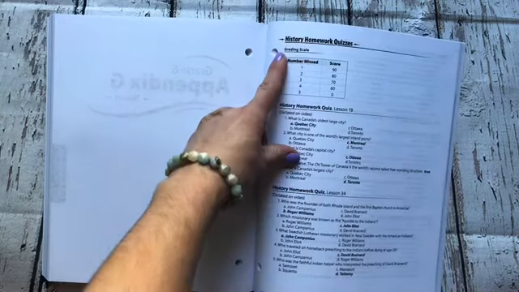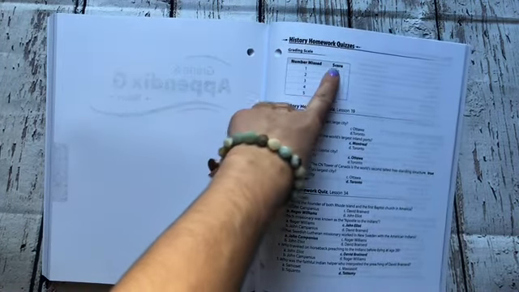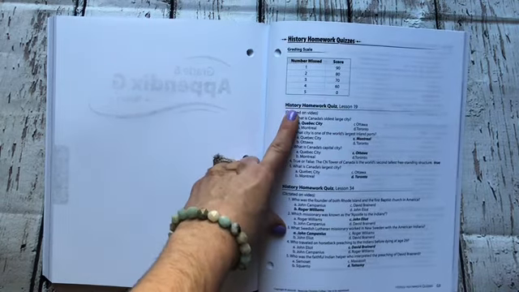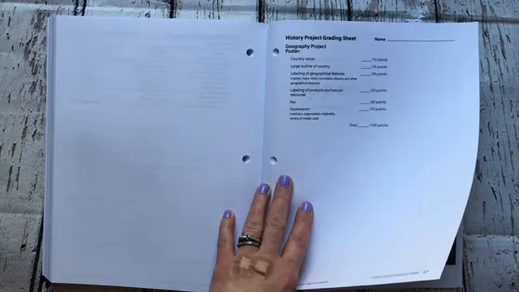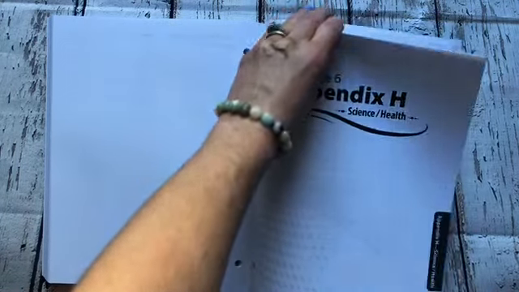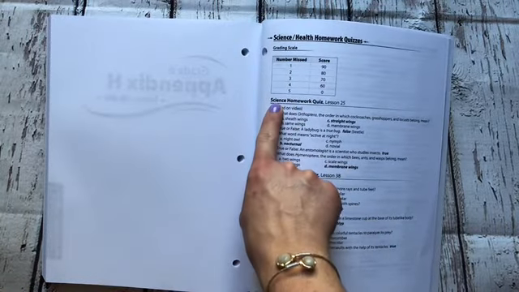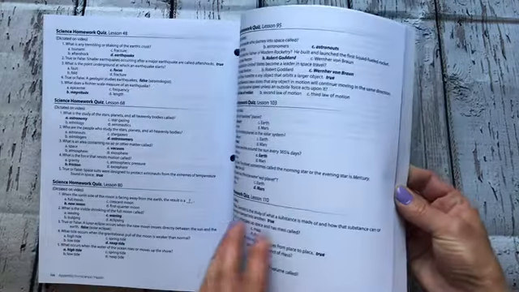History homework quizzes, the grading scale, how to grade it, depending on how many missed, what the score is. History homework quiz. So it's just gonna give you the answers. History project grading sheet. Appendix H, science and health. So this again is gonna show you grading, and then it starts right into it. Science homework quiz, and then the answers. So this is basically your test key for that.